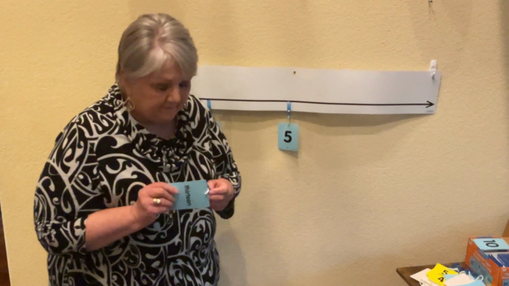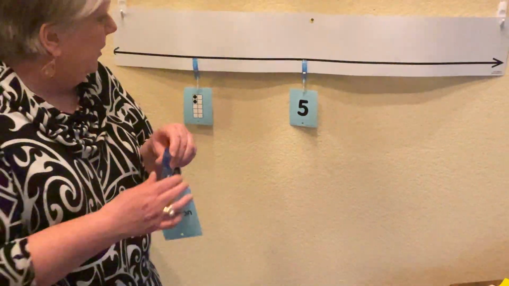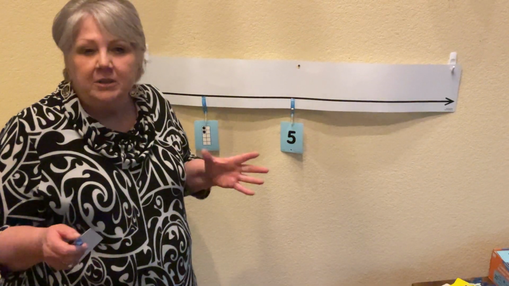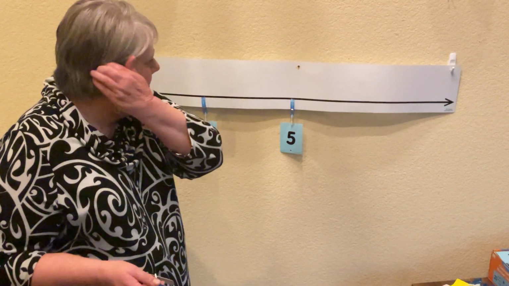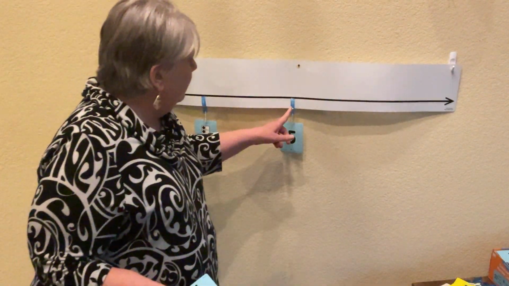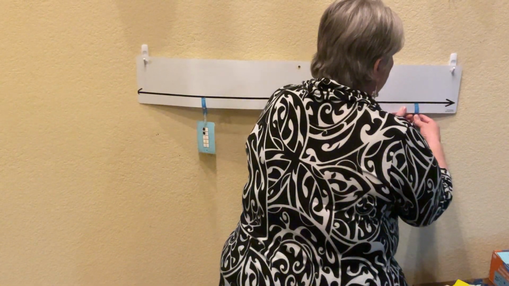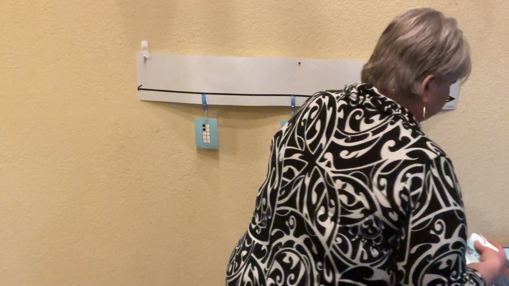Where would this one go? Notice this is in word form. Well, you might hear rumbles in the groups by kids. Well, 13 is more than 5. Yeah, but it's also more than 10. Okay, so if I went 5 and doubled it to 10, 13 is probably going to be somewhere out here. I don't know. It's going to be way out there.